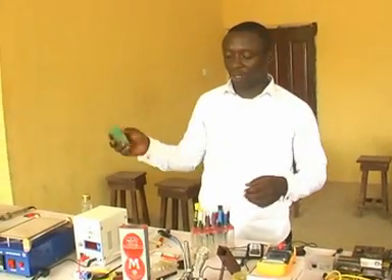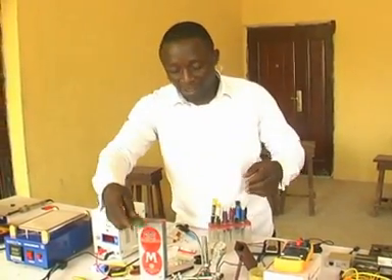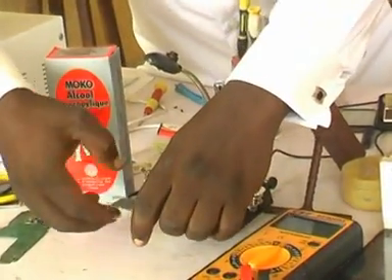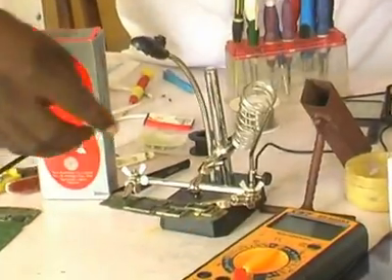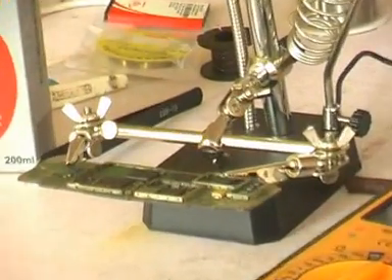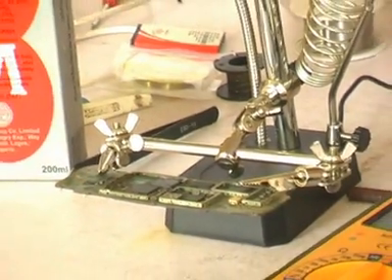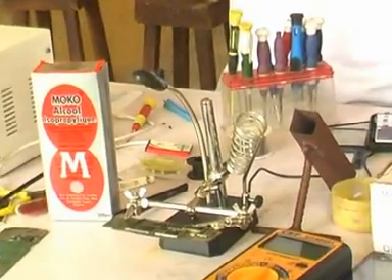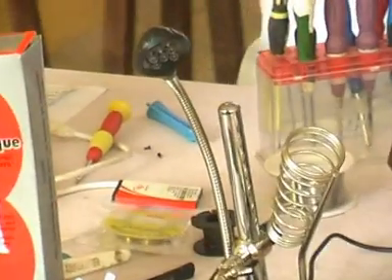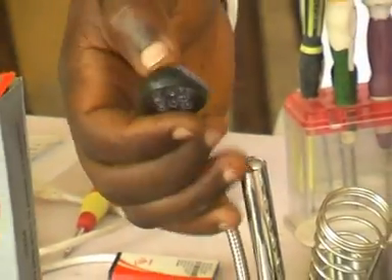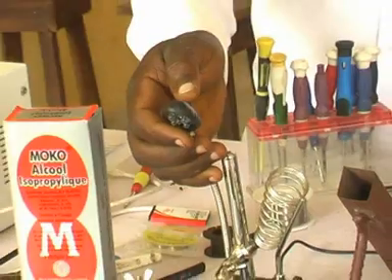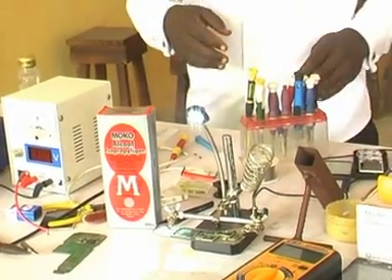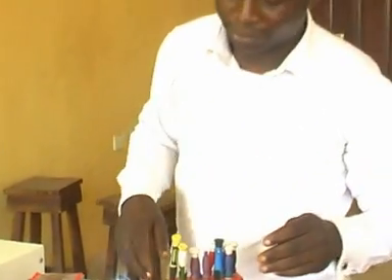Instead of telling your boy or someone to please help you hold this thing, you can make use of a PCB holder and do whatever you want to do. The next one is lamp. This is a lamp. We use a lamp to illuminate the repair place so that we can see clearly.